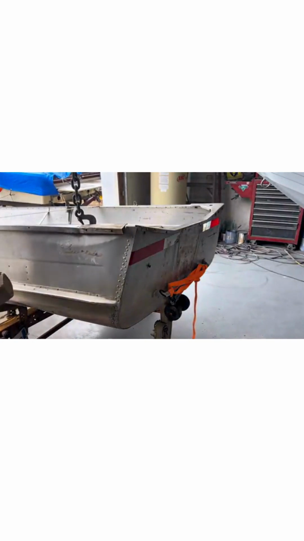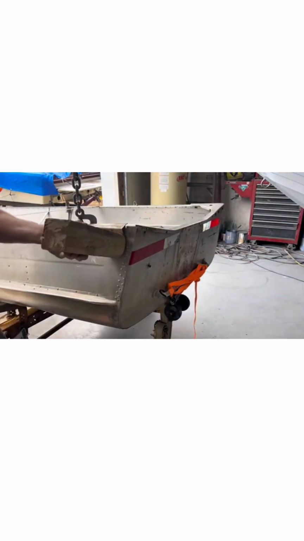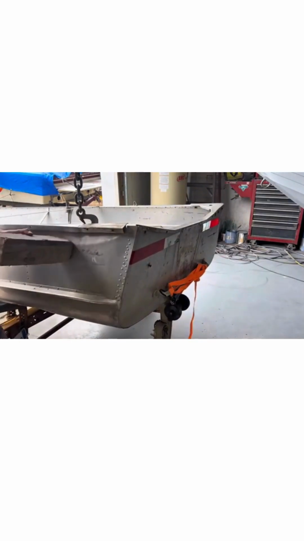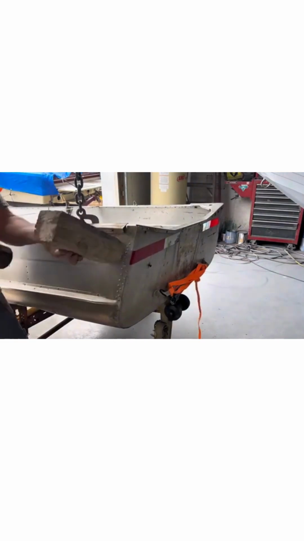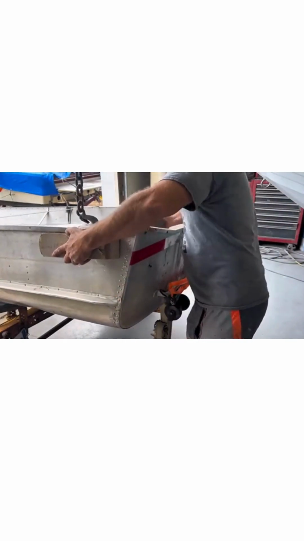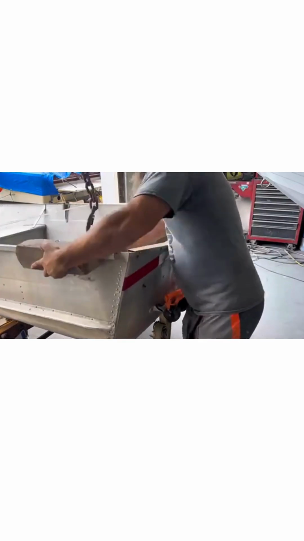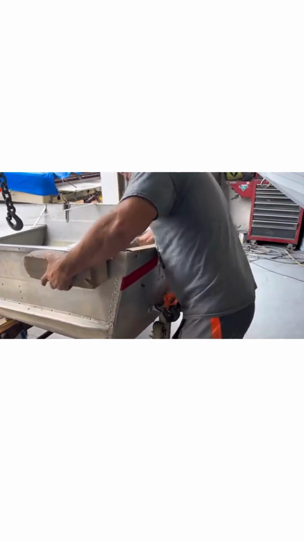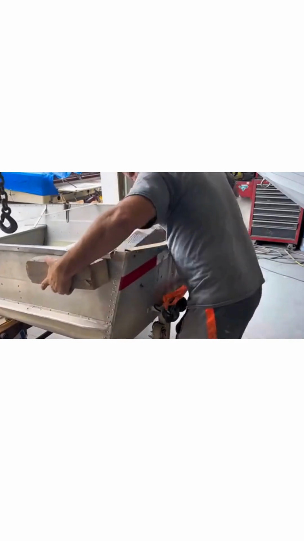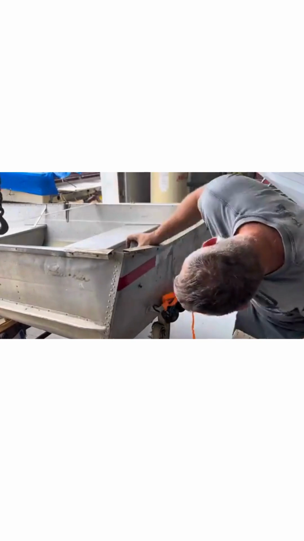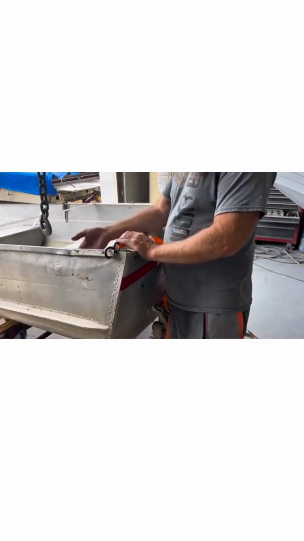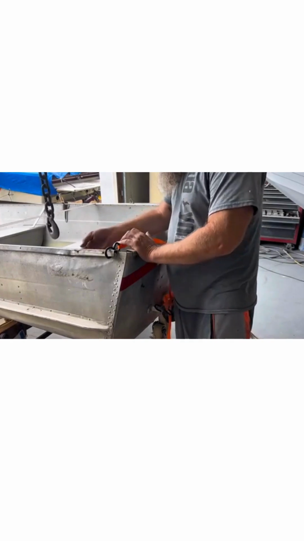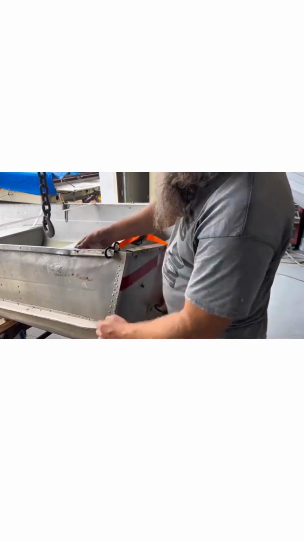There's definitely some pressure on there. There's a little kink right here where this corner cap goes that I want to get out, and that might help me get some of the rest of this out.